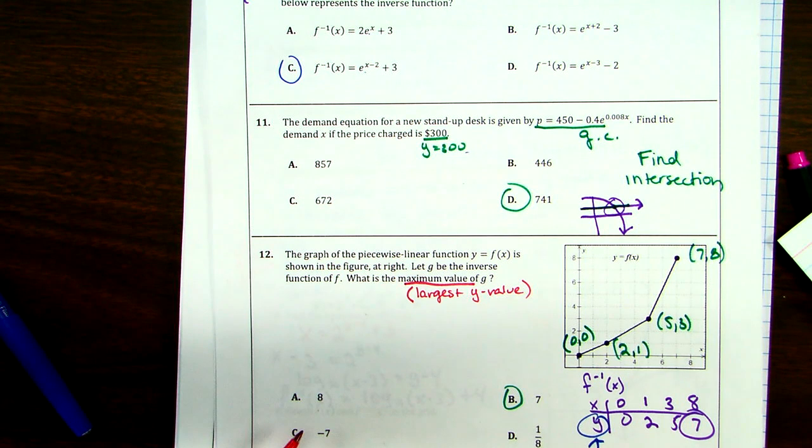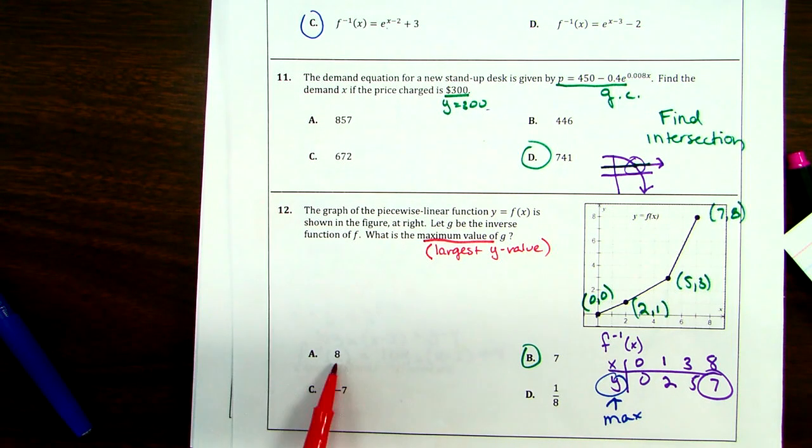And you can see a common mistake could be picking that 8, because you might just think, oh, that's the biggest number anywhere, in this one or this one. But understand the question, okay?